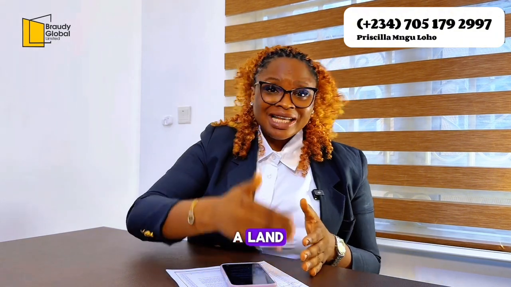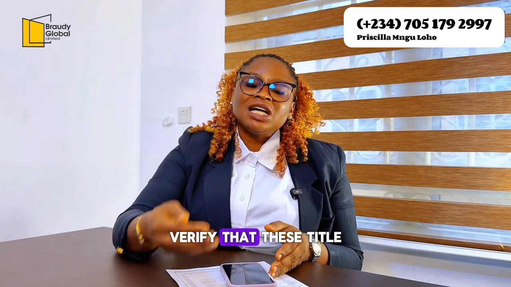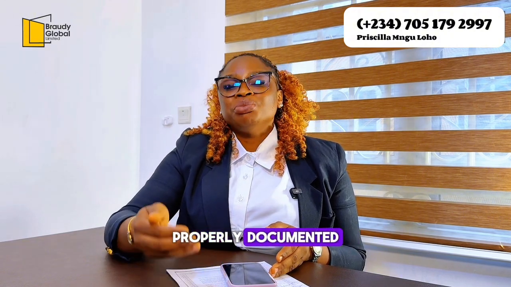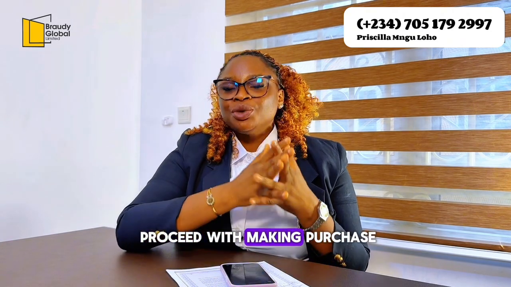But before making a purchase for land that has either a certificate of occupancy or a right of occupancy title, conduct due diligence and verify that these title documents are legitimate, properly documented and registered before you proceed with the purchase.